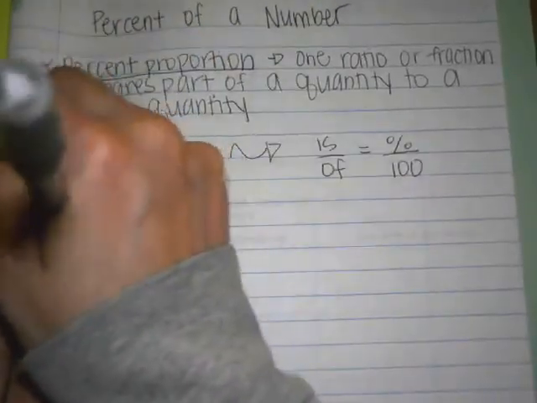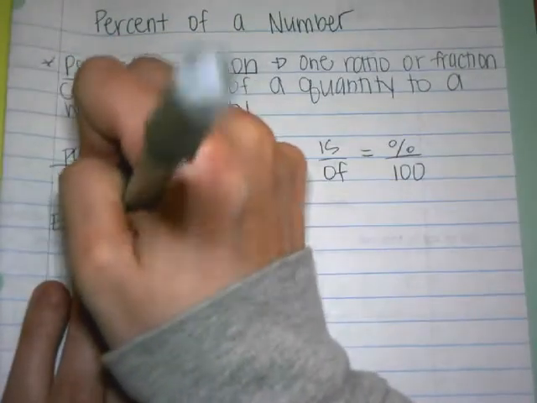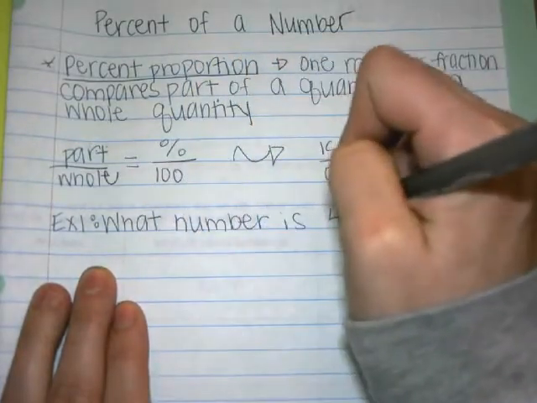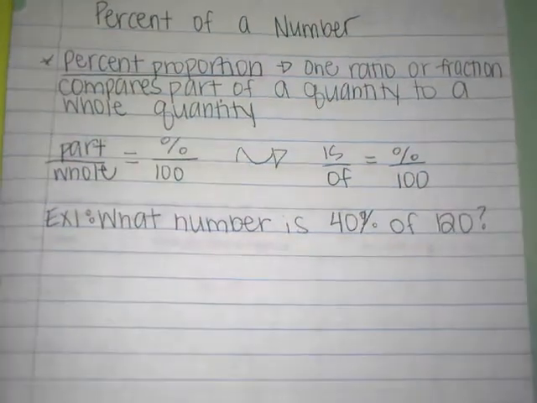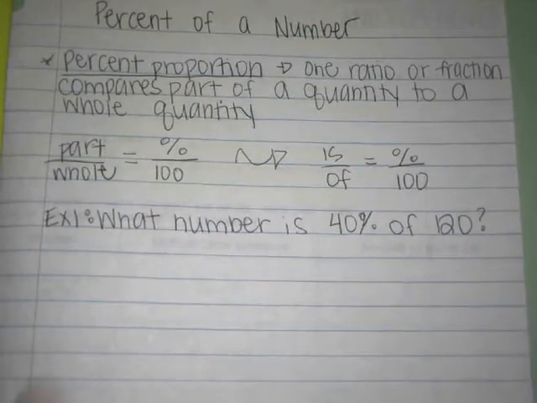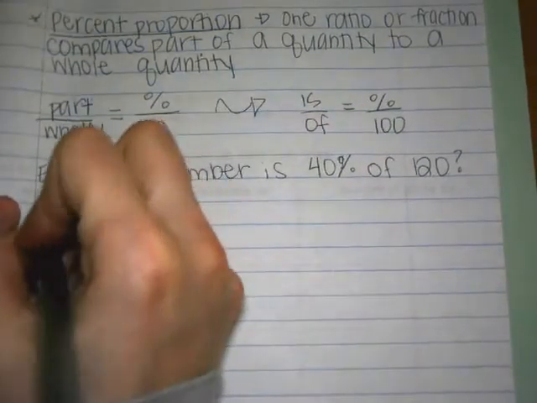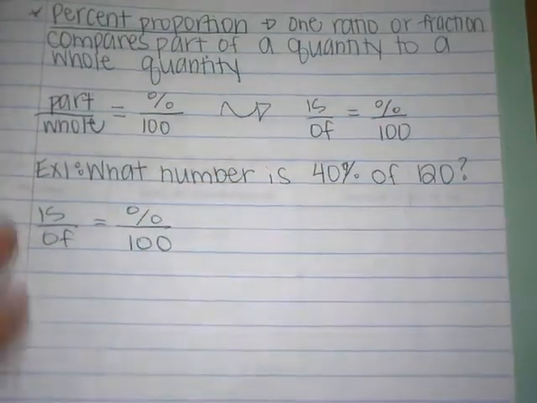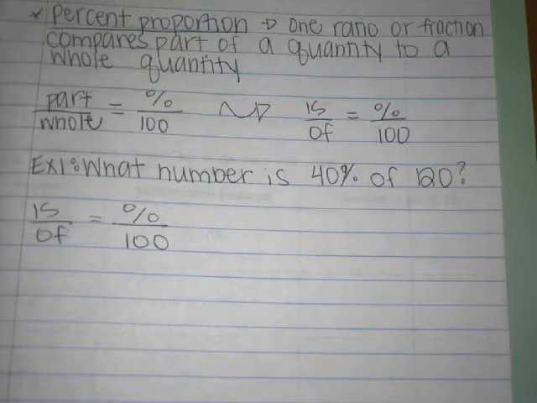So here's our first example, example 1. You will get a problem that looks like this. What number is 40% of 120? So I will get a problem that states what number is 40% of 120. I want to use the proportion is over of equals percent over 100. And I'm going to use that because those words will help me figure out where the numbers go.